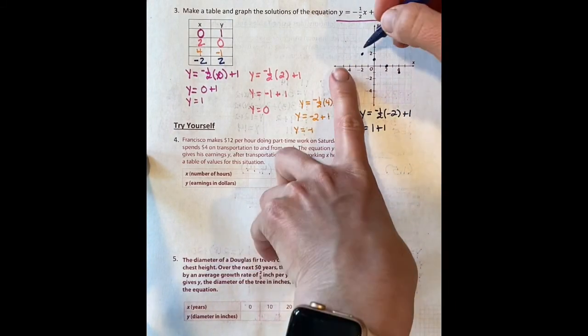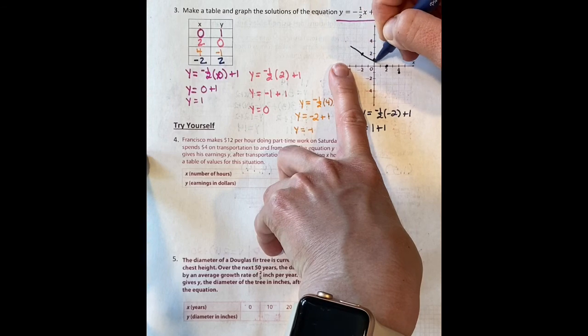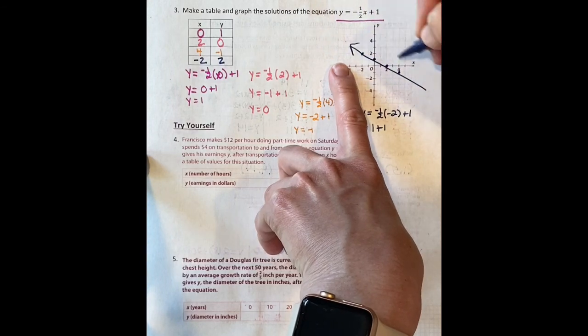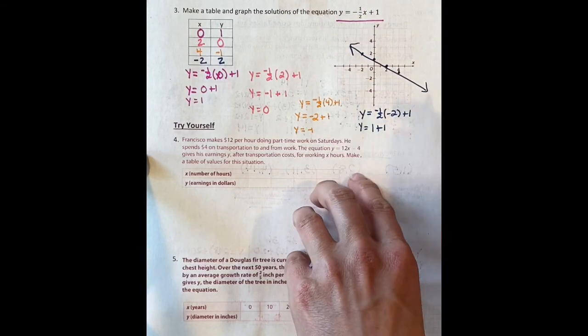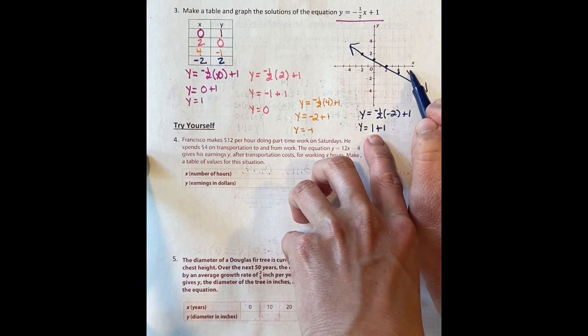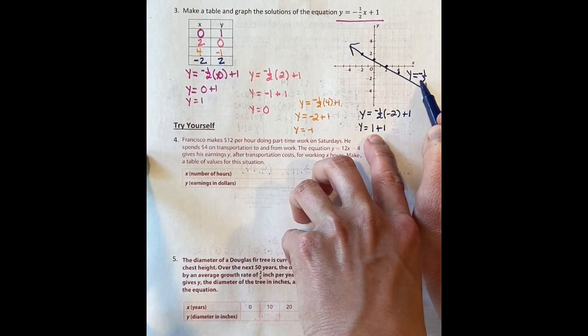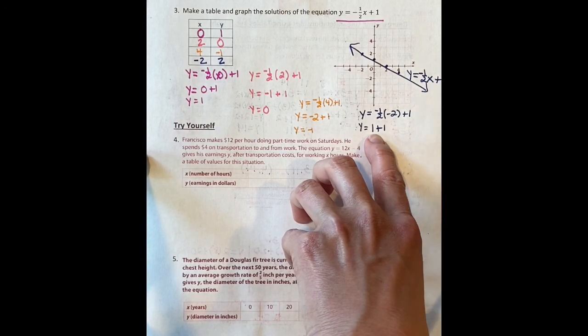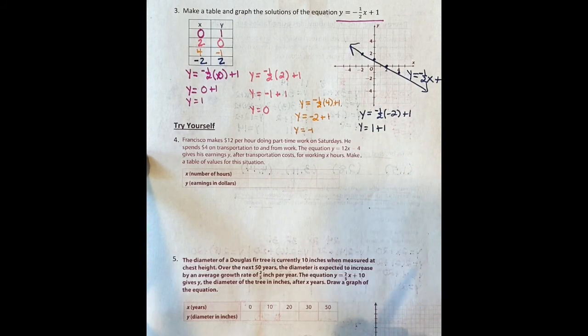So now I'm going to draw my line, going through my points. And then I want to make sure that I label this with the equation y equals negative half x plus 1. So now I'd like you to try to do questions 4 and 5.